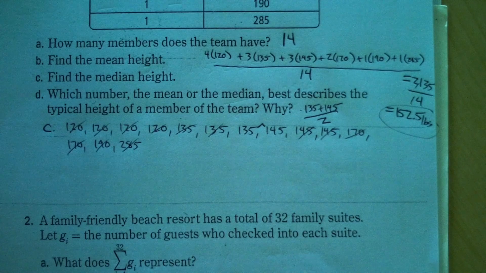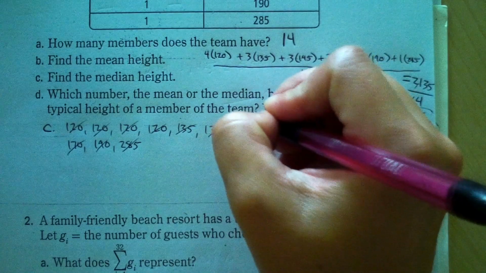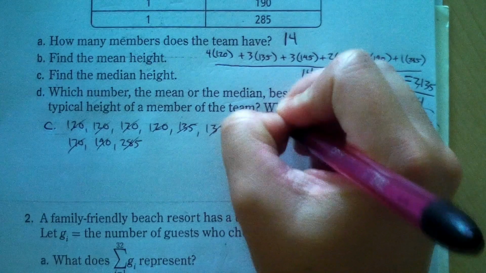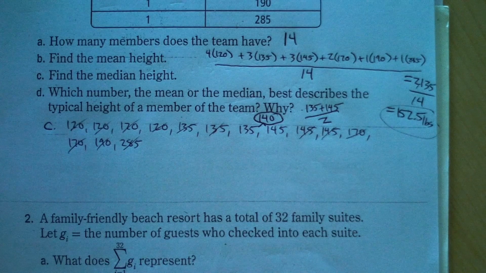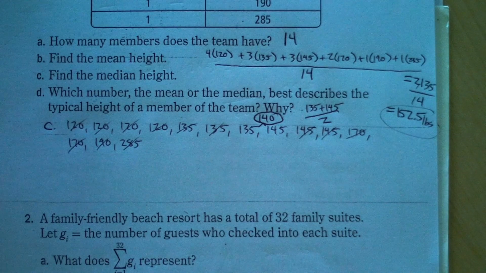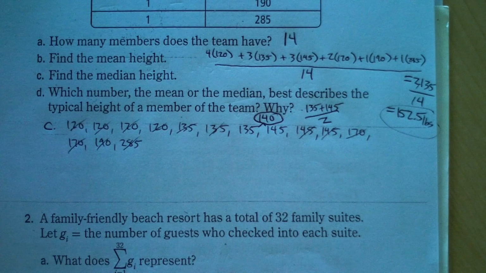And then for part D, they want to know which of those seems to describe the typical height of members on the team better. So do you think the 152 does or the 140? I would go with a 142.